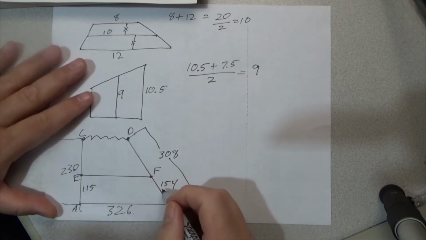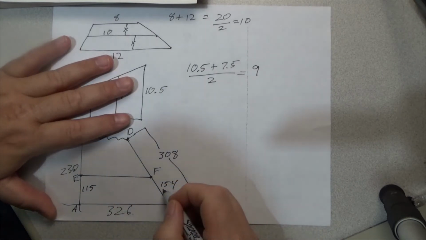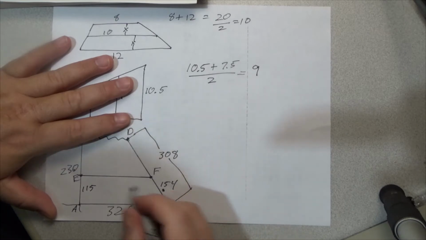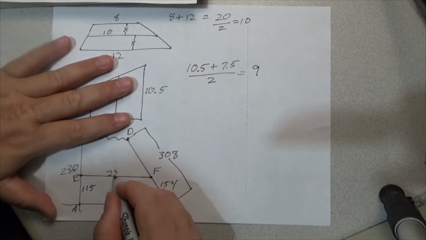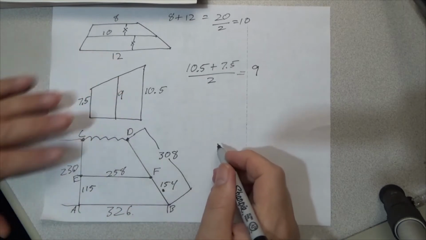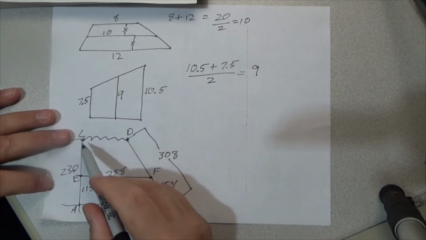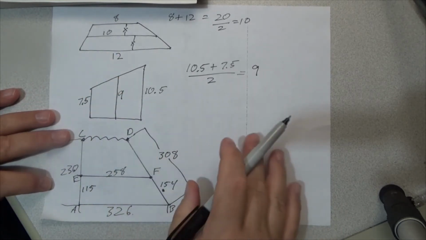Then they measure that median to be 258 feet. Our goal is to find this distance between C and D.